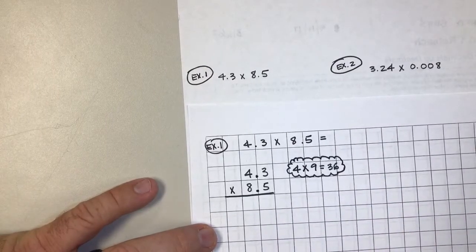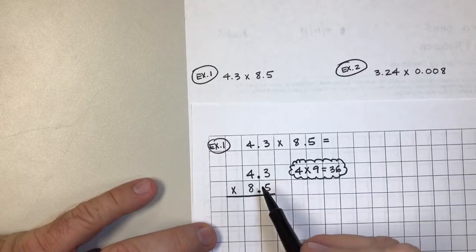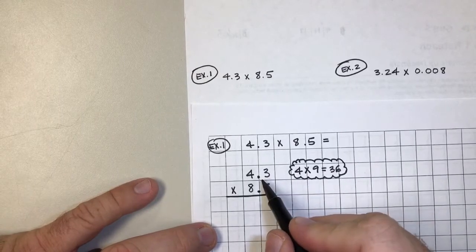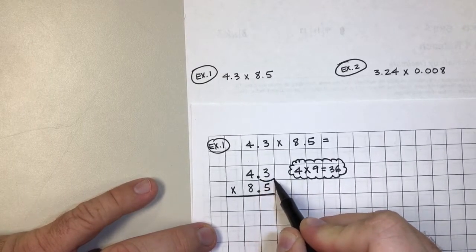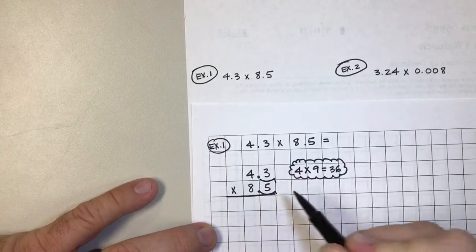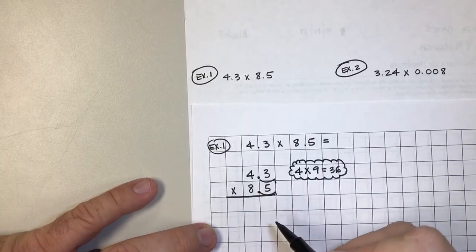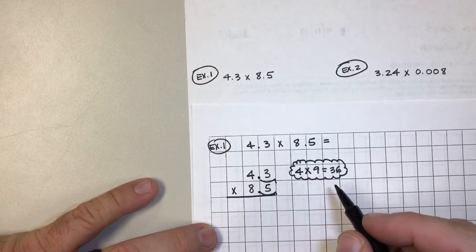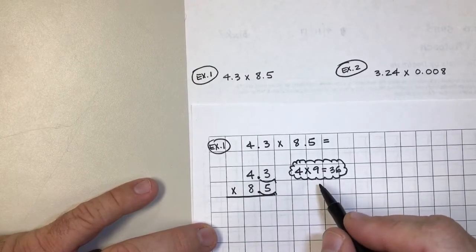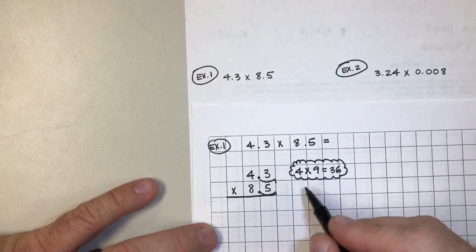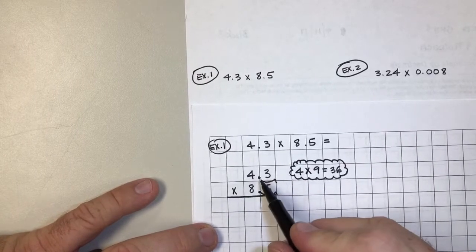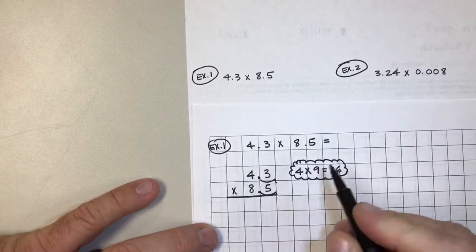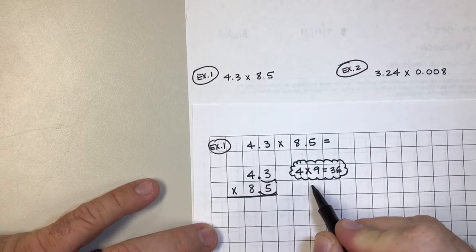The next thing that we talk about is, before we can treat this like 43 times 85, we need to move the decimal points over. We need to shift them over. So we're going to shift this one over, and we're going to shift this one over, so that it looks like 43 times 85, okay? But we need to either mentally or physically on the paper write that down so we don't forget what to do with the decimals when we're done. So our total shift was 1 for this first factor and another one for the second factor. So it was a decimal point shift of 2 places.